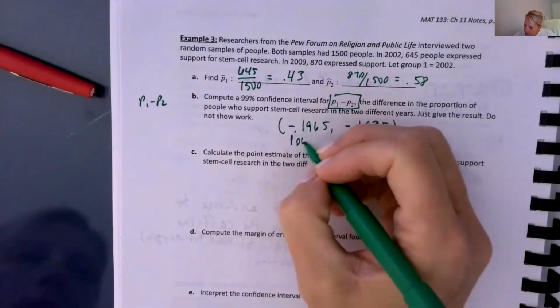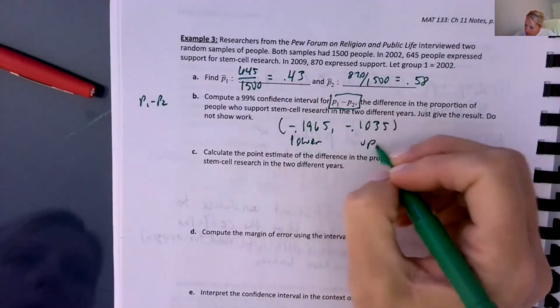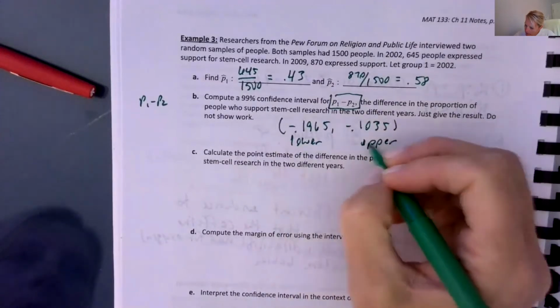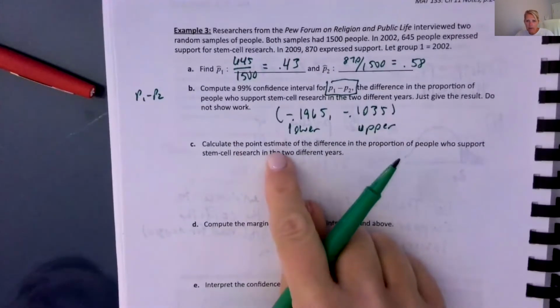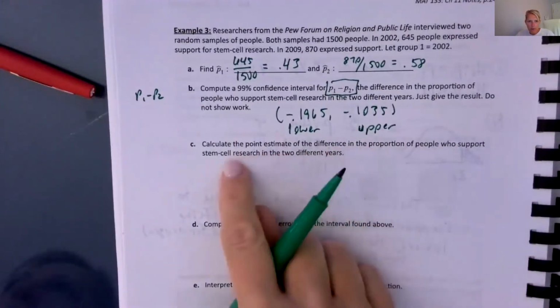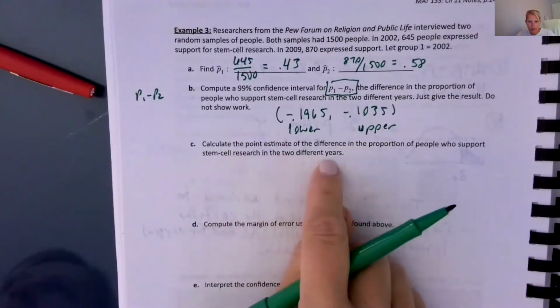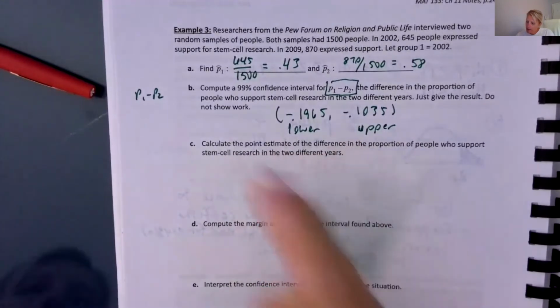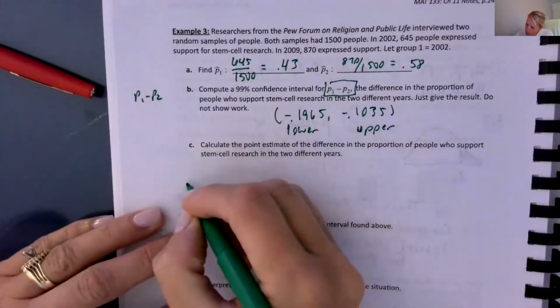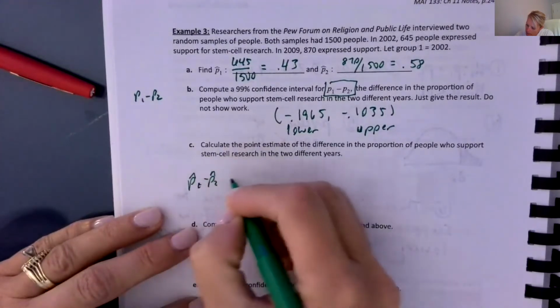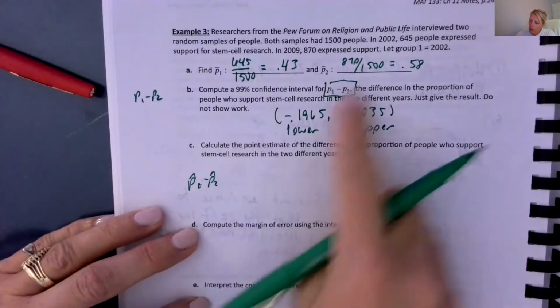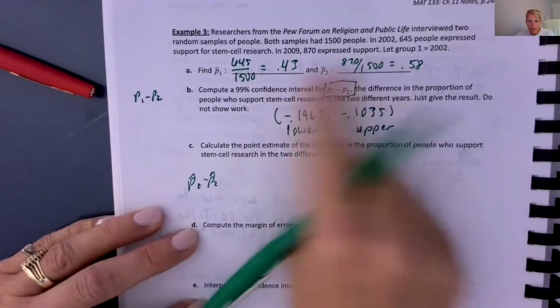So lower, upper, right there it is. Next, it says calculate the point estimate of the difference in the proportion of people who support stem cell research in the 2 different years. So the point estimate is we're trying to predict the difference between the 2. So we could just subtract the 2, right?